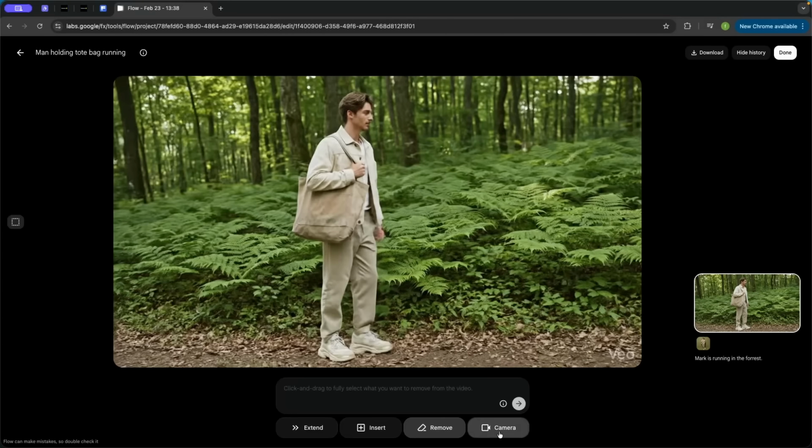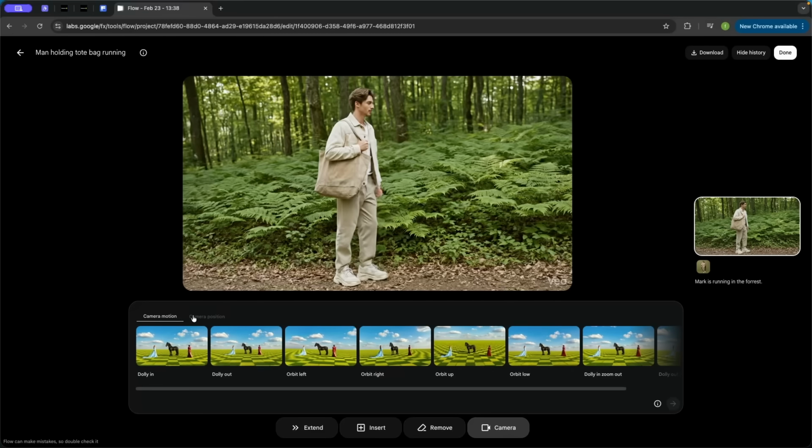Finally, you have the camera edits. You can do camera motion and camera position. Now you have a nice little animation to see what that effect or camera motion or camera position should do, which is nice, especially if you are starting. If you don't know what the orbit up will do, or maybe the dolly in, well, now you have a visual representation of what it does.